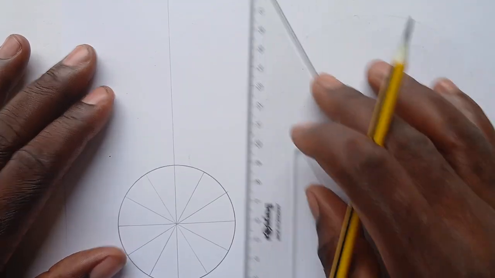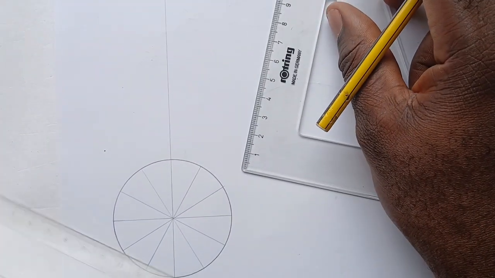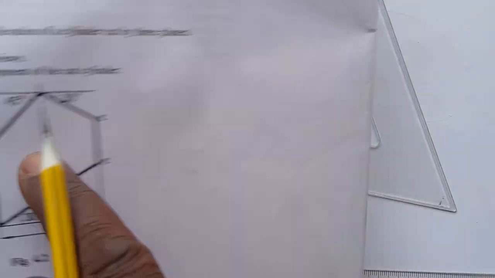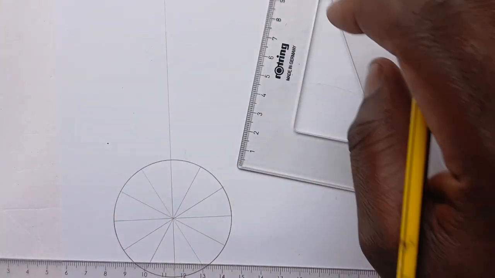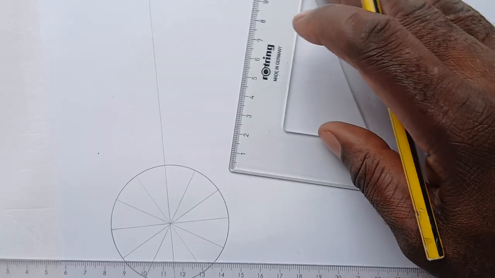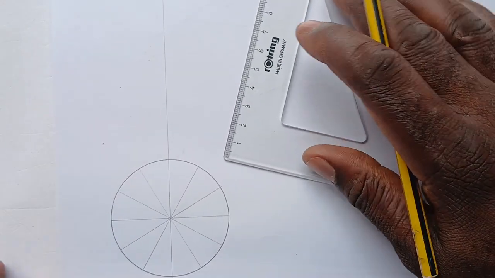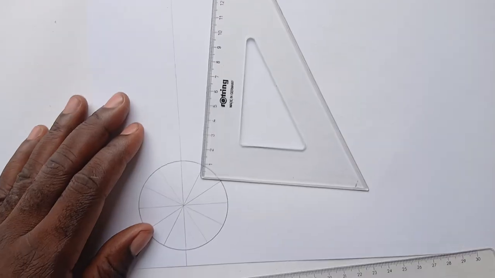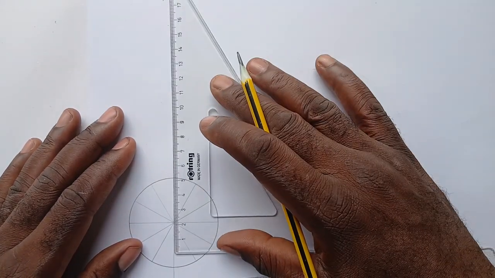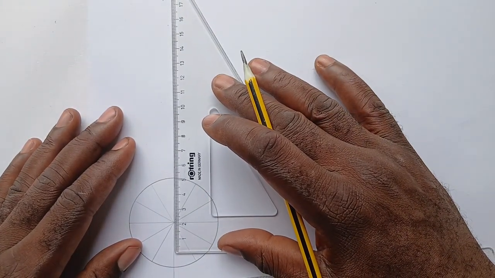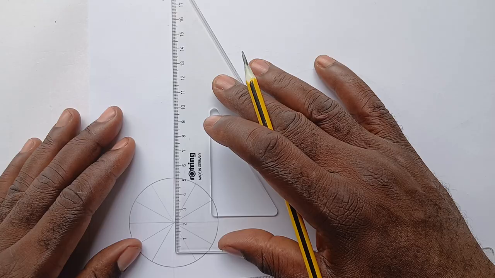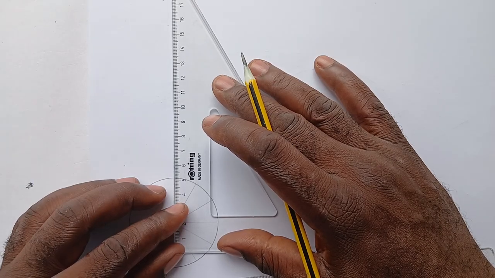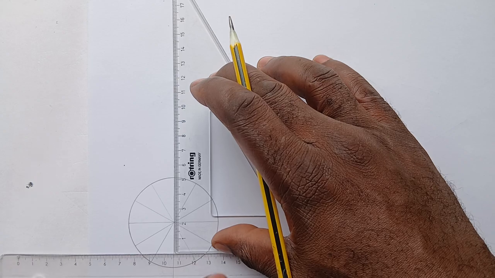Now what I'm going to do next is to draw this elevation. So this is the plan. Now align your set square with this vertical line here, and support with your ruler.